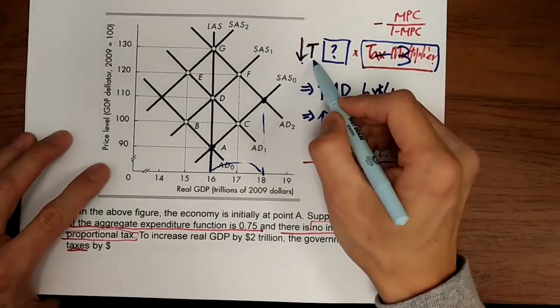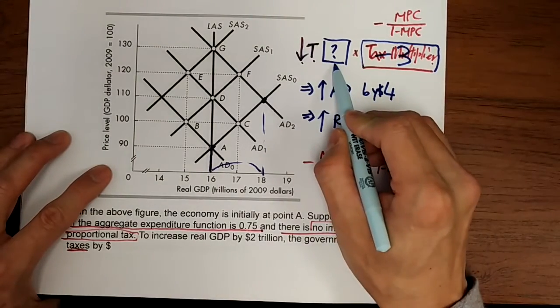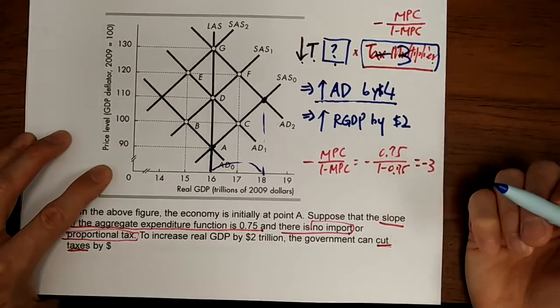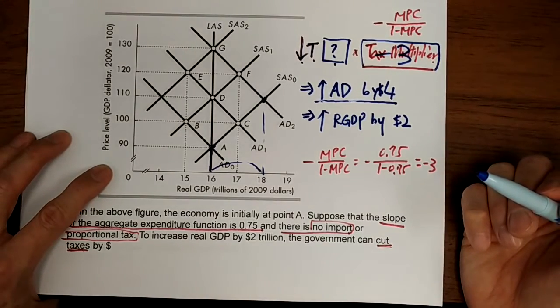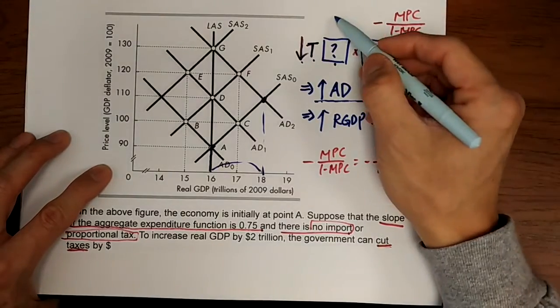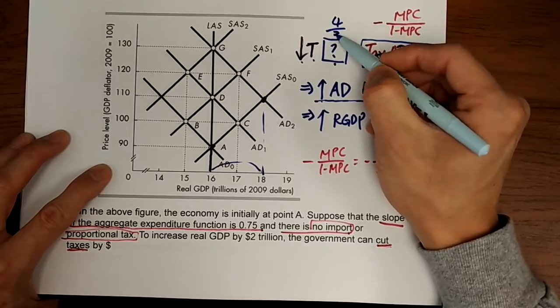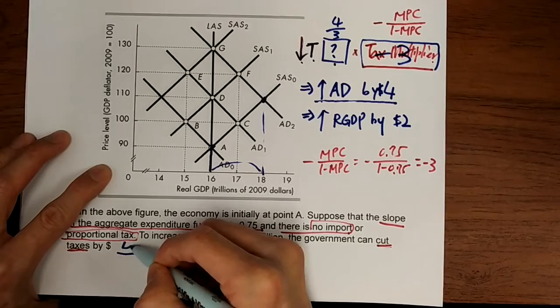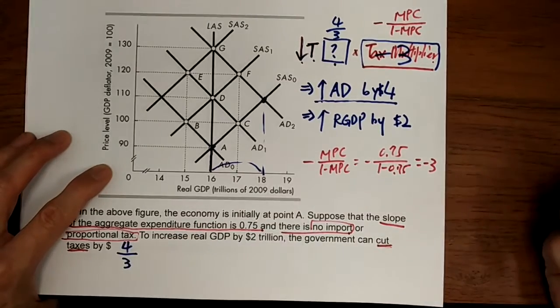So how much tax should the government cut so that they can shift aggregate demand curve by 4? The answer is 4/3.